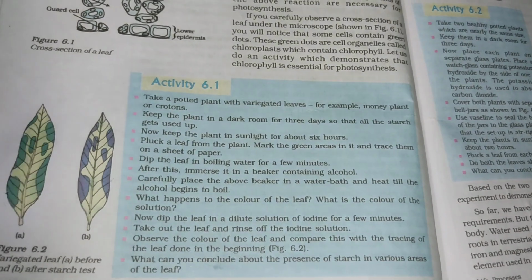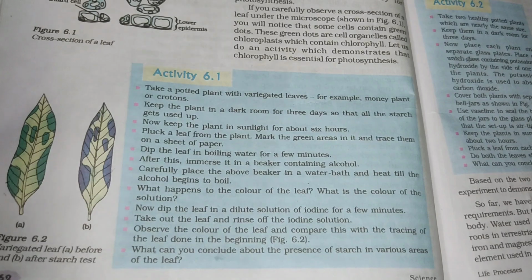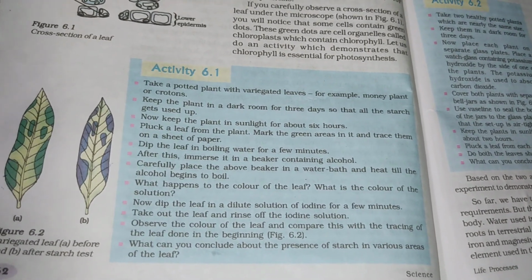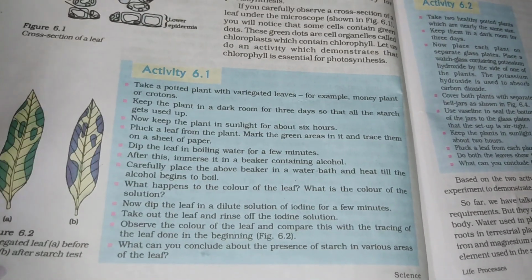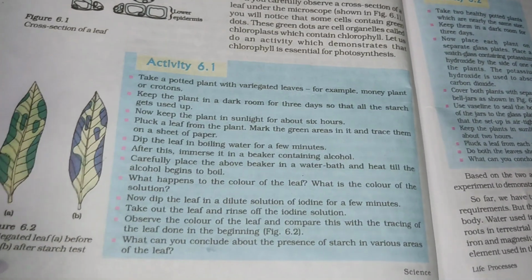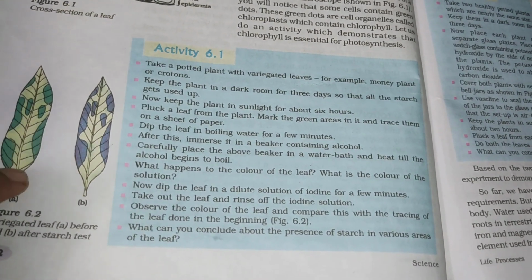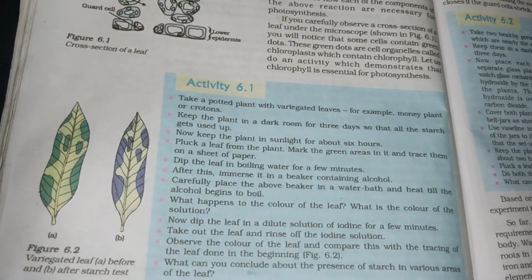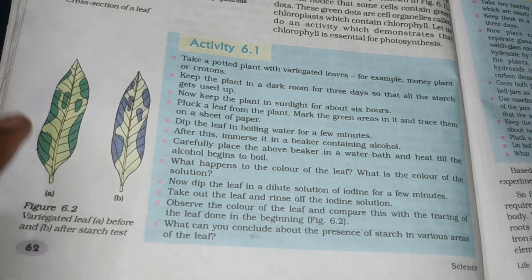After this, place the leaf in alcohol, and carefully place the beaker in a water bath and heat till the alcohol begins to boil. So, what happens to the color of the leaf? Now dip the leaf in iodine solution so that we can find out the color spots. Take out the leaf and rinse off the iodine solution. We will see the color of the leaf tracing like this. This shows the presence of starch, because we kept it 6 hours in sunlight, so a little starch is produced. This is the variegated leaf before and after the starch test.